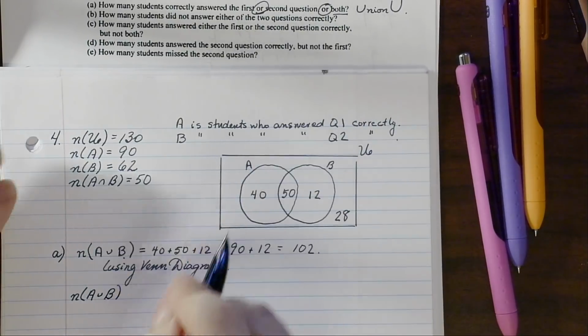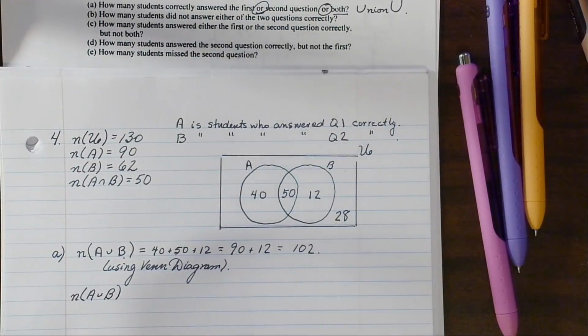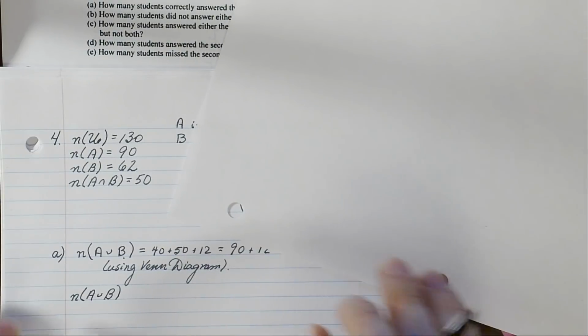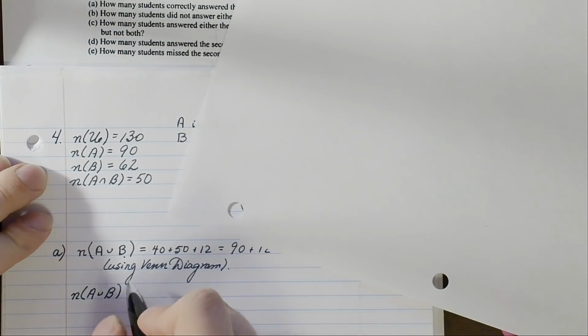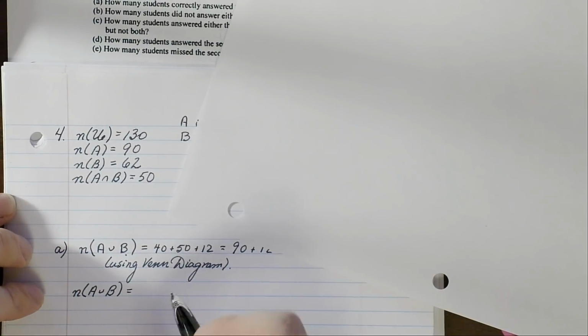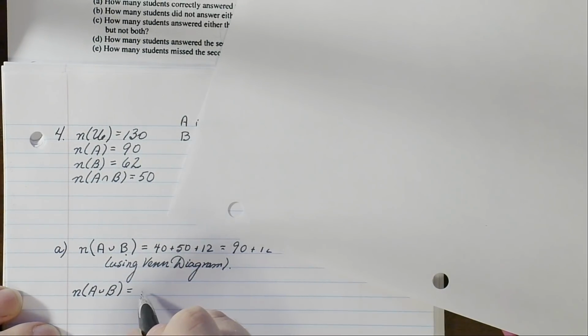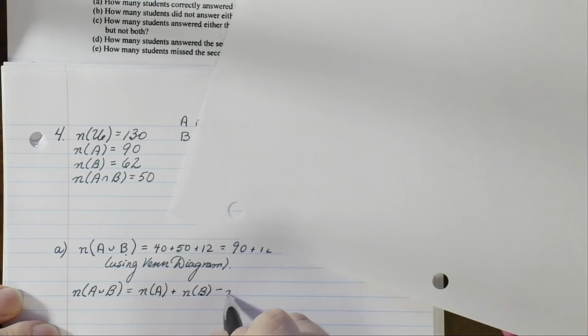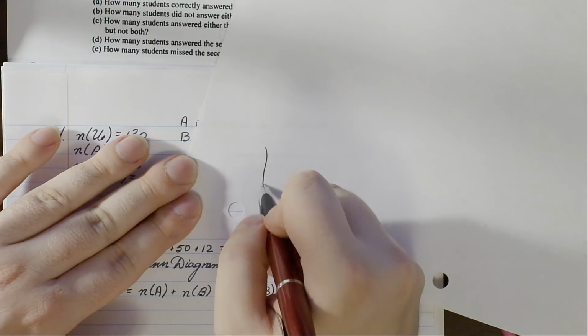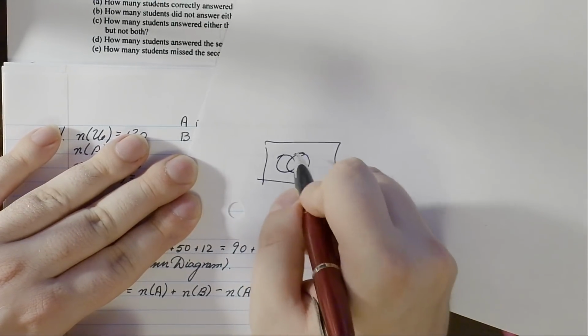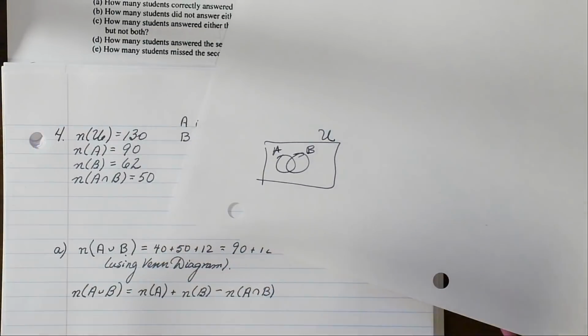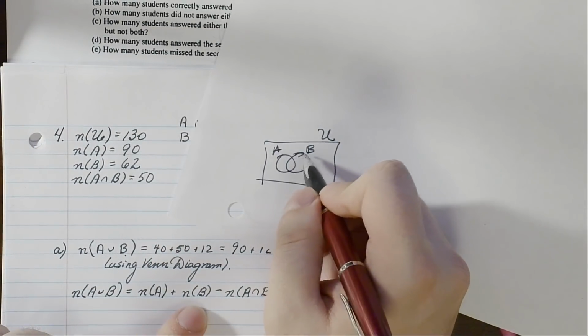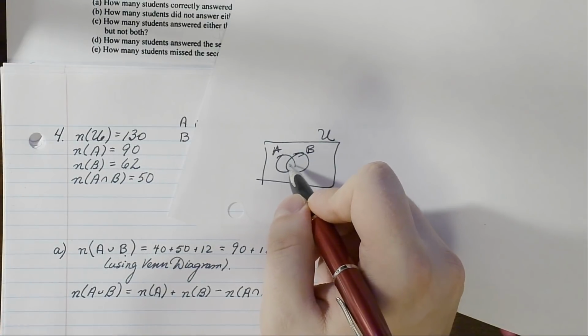So, using our formula, we have the number of elements in A plus the number of elements in B minus the number of elements in the intersection of A and B. Because what ends up happening is, I want all the elements in A, I want all the elements in B, but that means I've overcounted this twice.